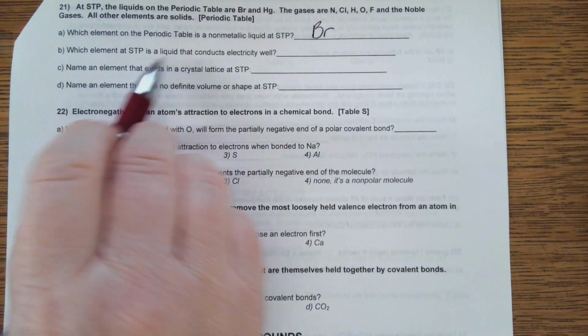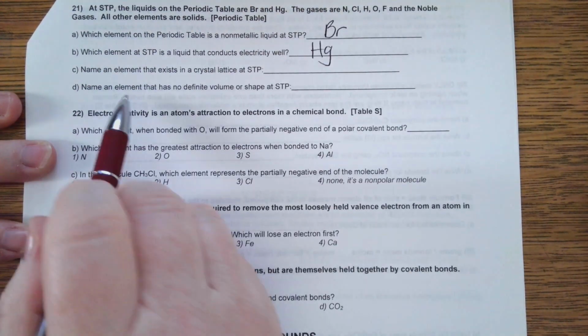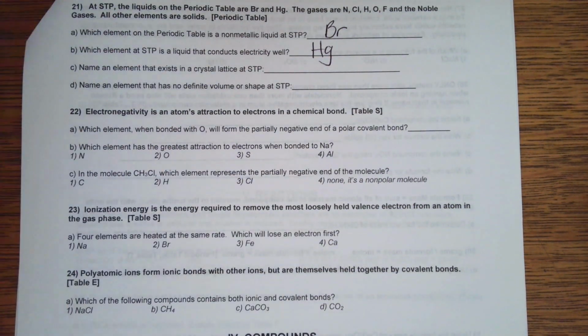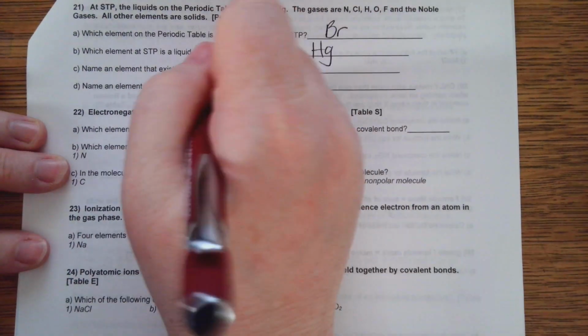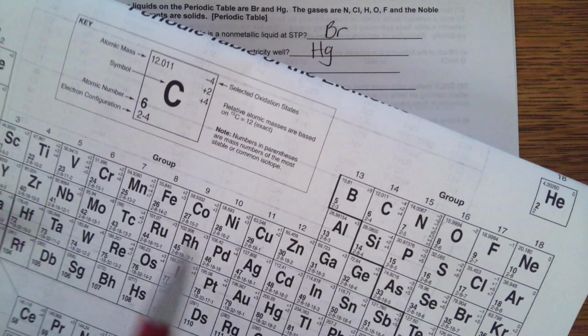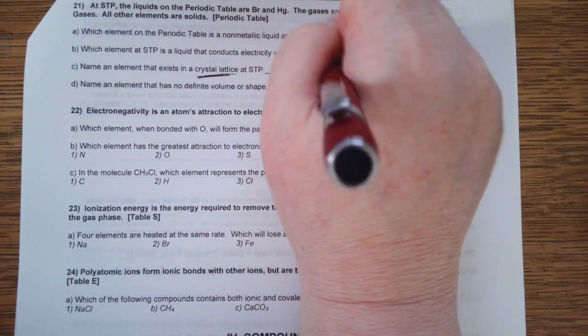Which element at STP is a liquid that conducts electricity? That means it's a metal, so that's Hg. Name an element that exists in a crystal lattice at STP. So what does that mean? Well, that means that it is a solid. Okay, this literally means it's a solid. So you could pick anything that's a solid. So your list is giant, right? So you could say cobalt, you could say beryllium, you could say carbon, you could say aluminum. So let's just say carbon.